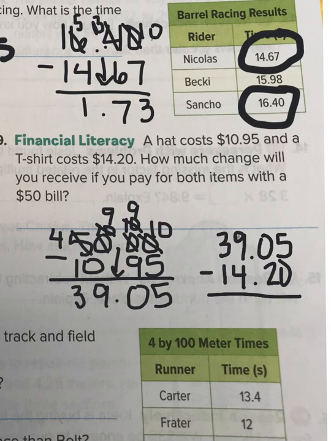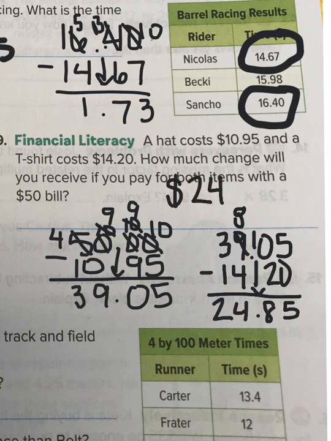So then you take 5 minus 0 to get you 5, and we can't take 2 away from 0, so we need to borrow from the 9, making that a 10, and 10 minus 2 is 8. 8 minus 4 is 4, and 3 minus 1 is 2. Bringing down our decimal place, this now gives us an answer of $24.85 back when he pays with a $50 bill.